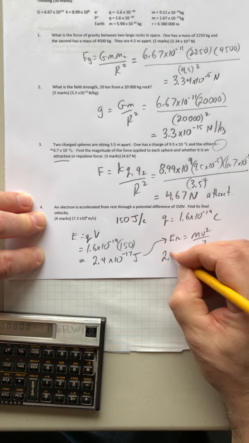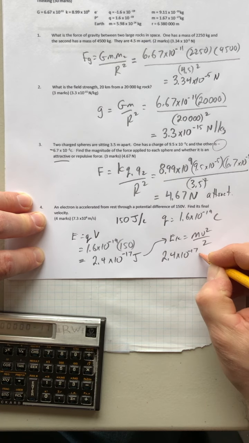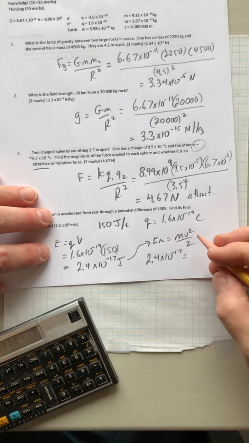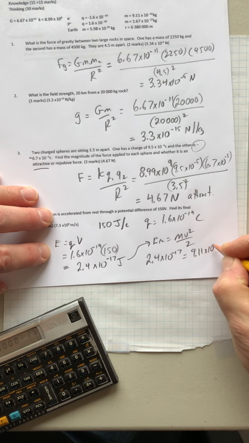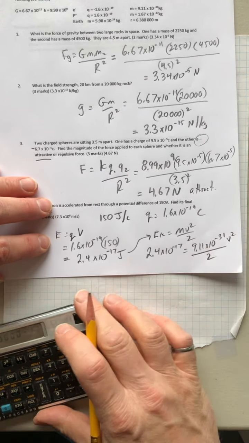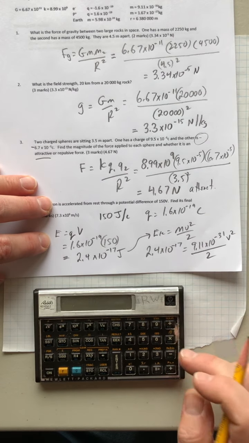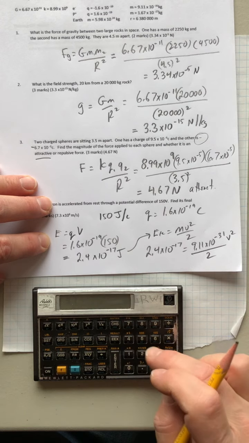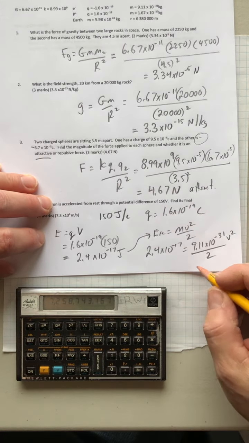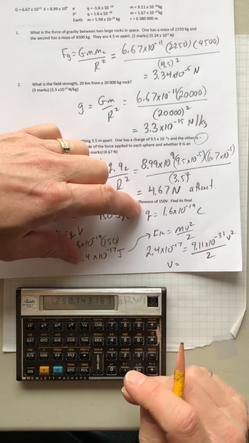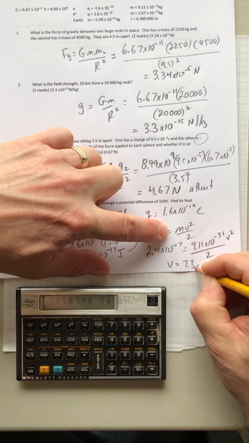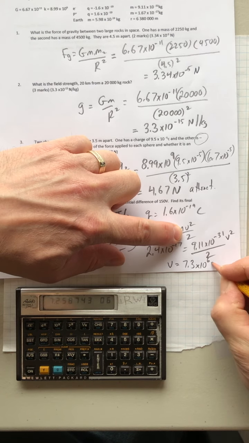Okay, so we got 2.4 times 10 to the minus 17. Mass of an electron, it's at the top of the page here, 9.11 times 10 to the minus 31. V squared we're looking for, divided by 2. So this number's on my screen, so I multiply by 2, divide by the mass of an electron, and then square root that guy. And we get V equals, what's huge? Let's change scientific notation, 7.3 times 10 to the 6 meters per second.